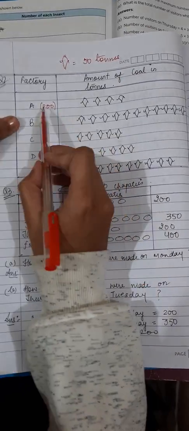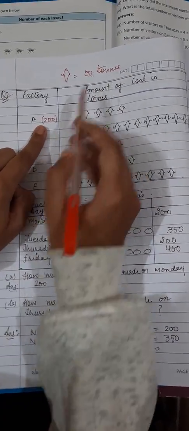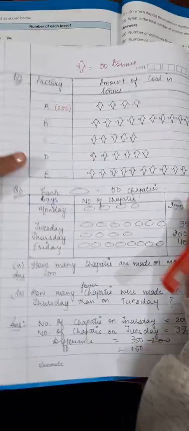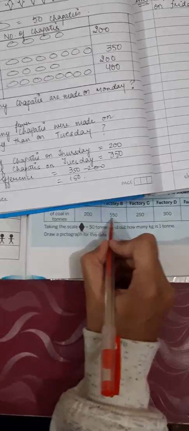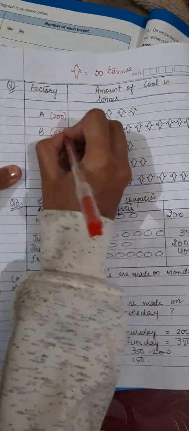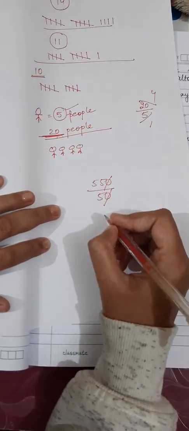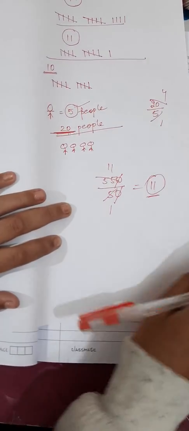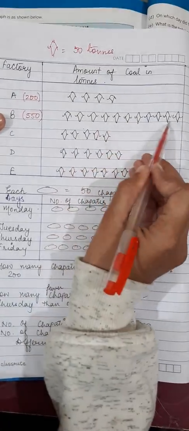So what you will do? 200 you will divide by 50 and the answer will come out to be 4. So 1, 2, 3, 4. Similarly for B. For B how many are there? 550 are there. So again you will divide this 550 by 50. 0 and 0 cancelled. 5 ones are 5, 5 elevens are 55. 11. So that means 11 symbols you will make of that. 1, 2, 3, 4, 5, 6, 7, 8, 9, 10, 11.